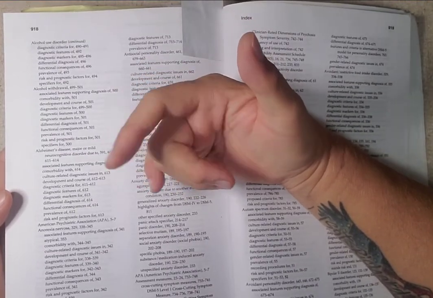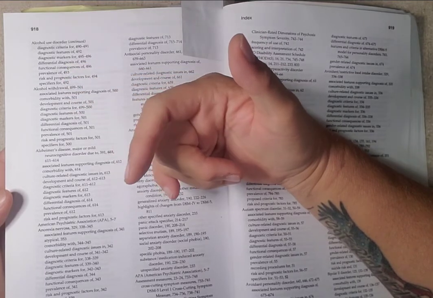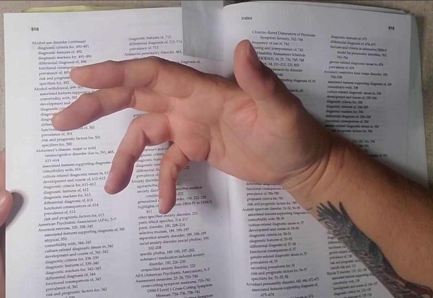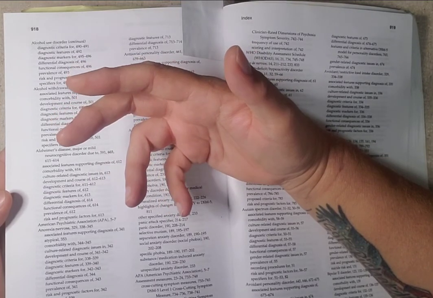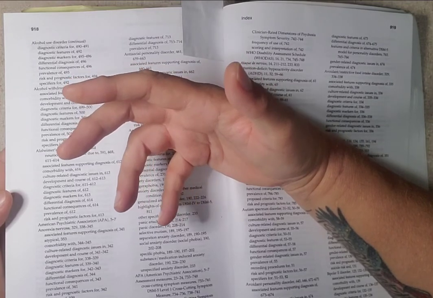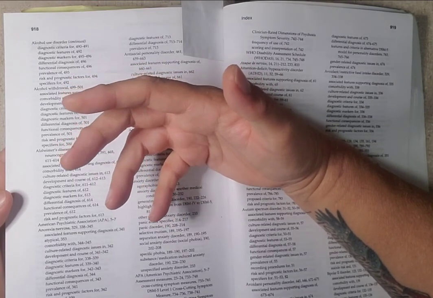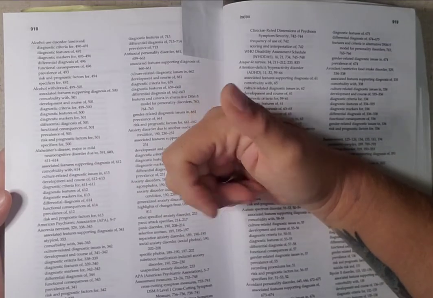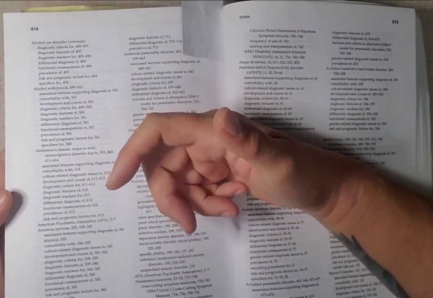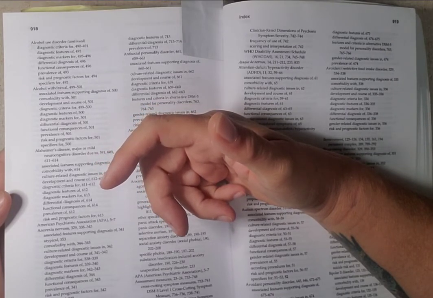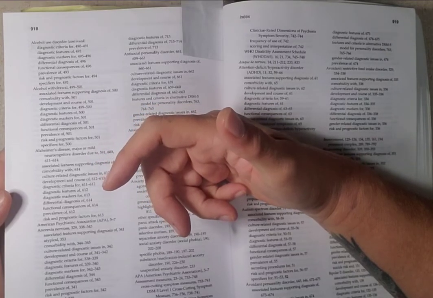Generalized anxiety, social anxiety, with panic attacks, without panic attacks. There's selective mutism that is part of anxiety. Selective mutism is not speaking. Separation anxiety, phobias, and there's also anxiety that is induced from medications or substance use.